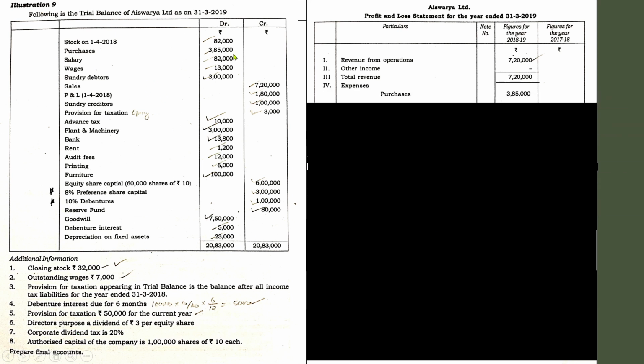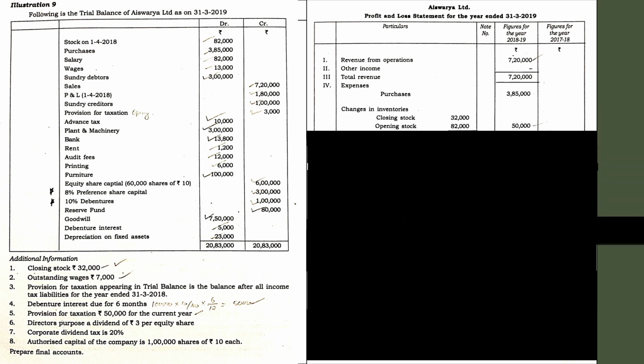After that, the next important item is changes in inventory. We know that there is a peculiar pattern for computing whether there is a positive value or negative value. Opening stock minus closing stock, that is 82,000 minus 32,000, you will get 50,000.